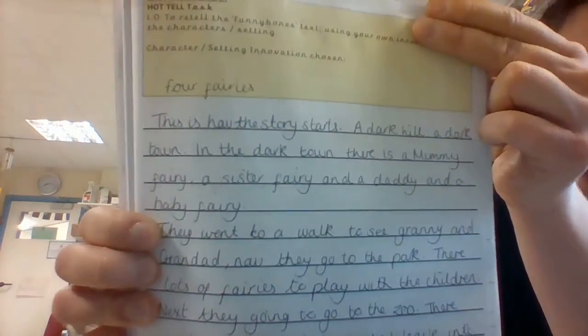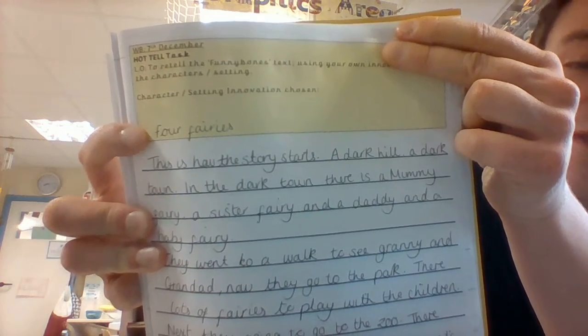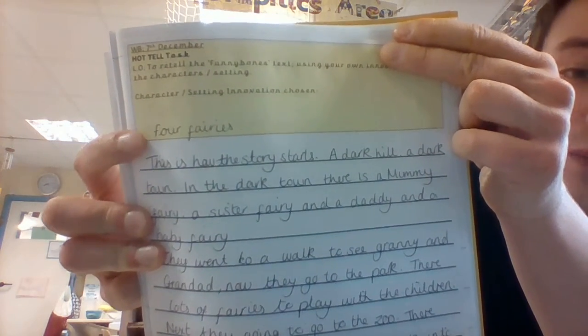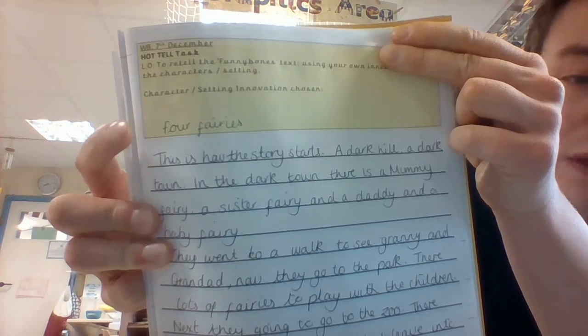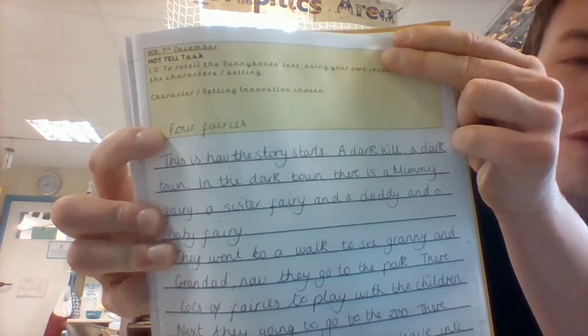So this is one child's example of the story, where we've put at the top what the innovation is. On this one, this was funny bones, and this child decided they didn't want funny bones and four fairies. Good on them. So that's what they wanted to do. And then the adult was writing down the story. Now, obviously, it's quicker to tell a story normally than it is to write it down.